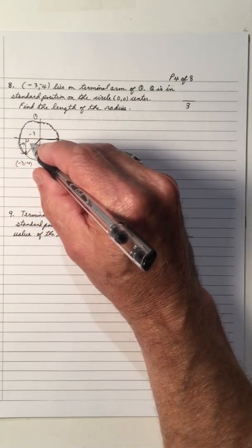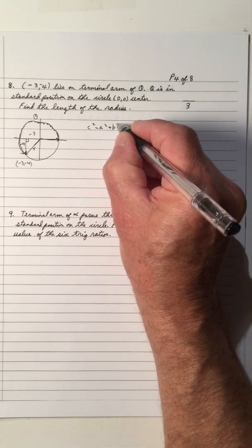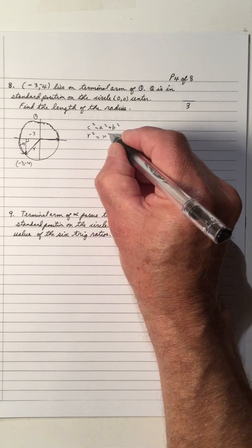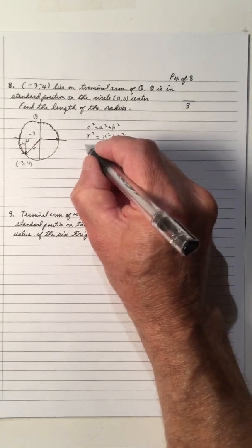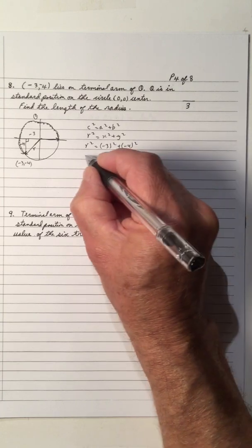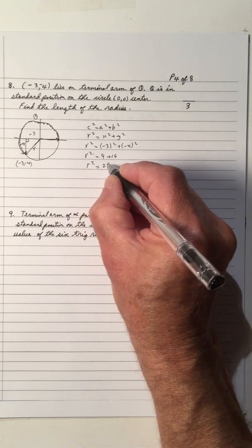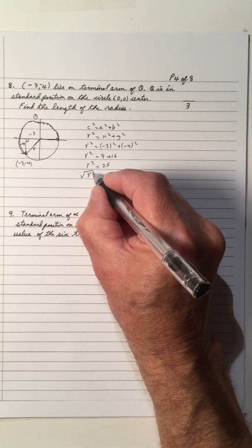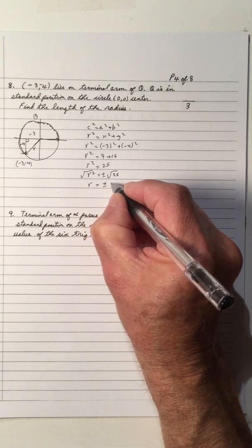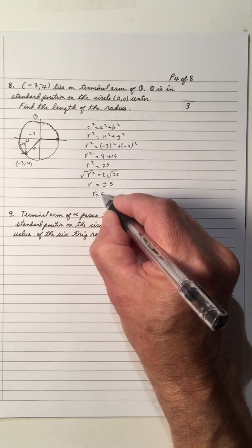And the radius can be found, because it's, again, just a review, c squared is a squared plus b squared in a right triangle, where c is the radius of the circle, x and y are the a and b. So r squared is (-3) squared plus (-4) squared, so r squared is 9 plus 16. R squared is 25, and r is plus or minus the square root of 25, so r is plus or minus 5. And the radius is always positive, so the radius is 5.